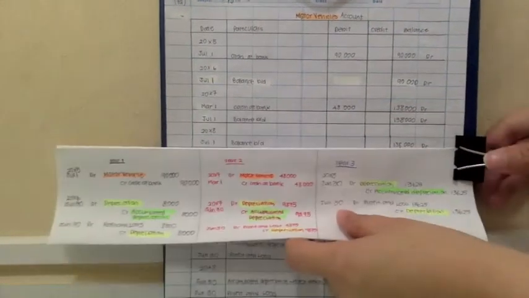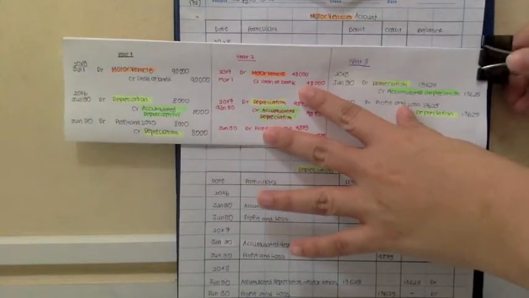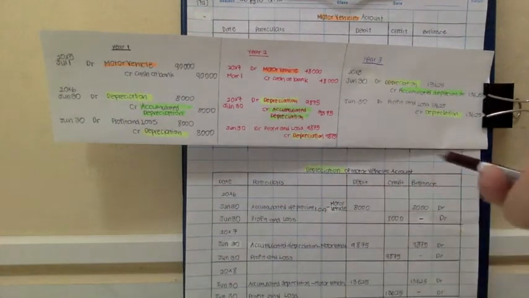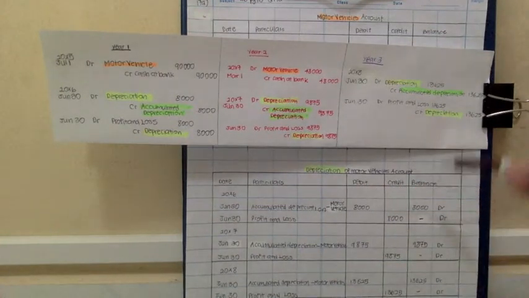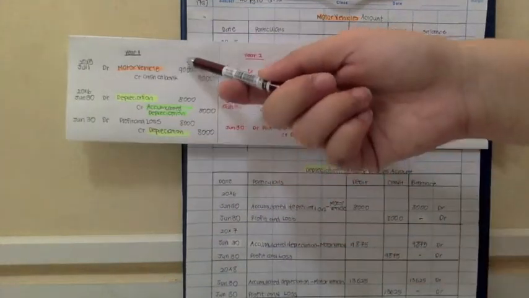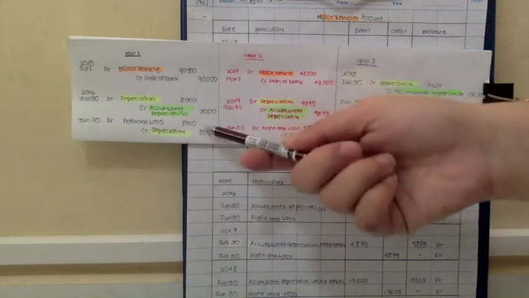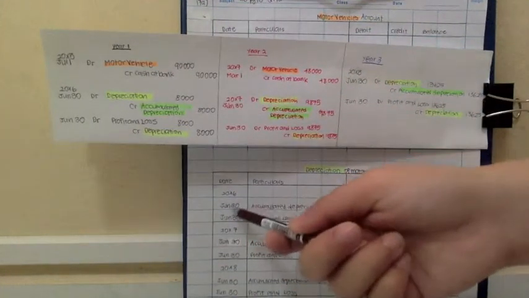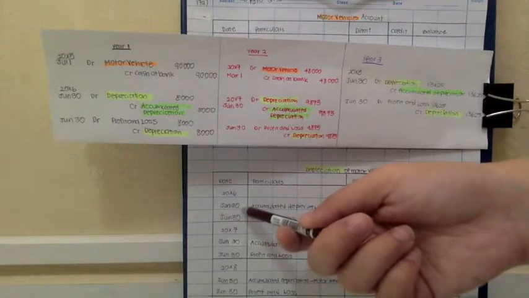Now we look at the next account, which is your depreciation of motor vehicle account. If we look at the first year, 2006, we have these two entries. You debit depreciation 8,000, so you account it here, 2006, June 30th.